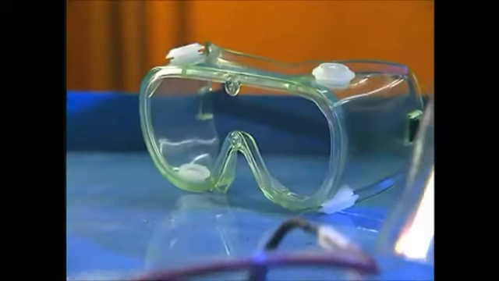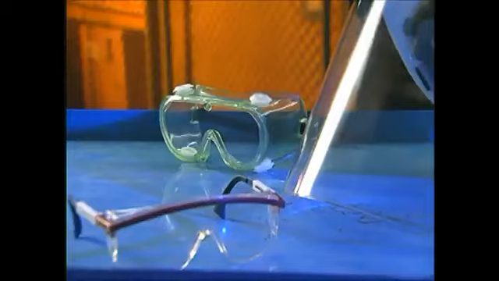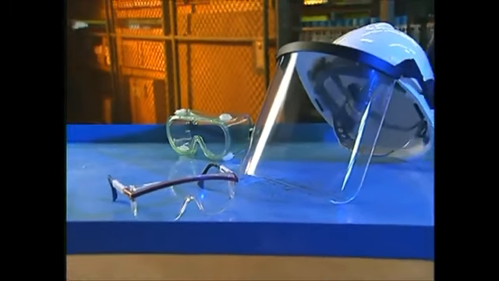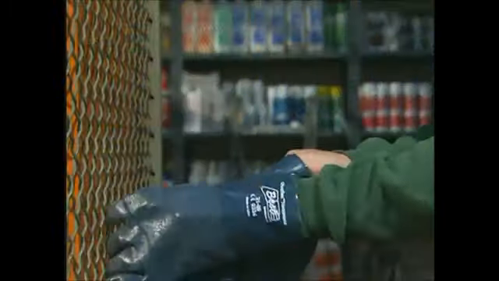In all cases, protect your eyes with safety glasses, safety goggles, or a face shield. Protect your hands with appropriate gloves. Neoprene gloves can protect you from most corrosives or solvents, but don't guess. Your life and health are at stake.